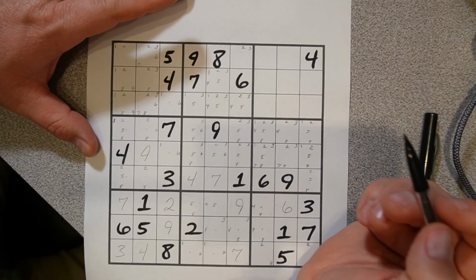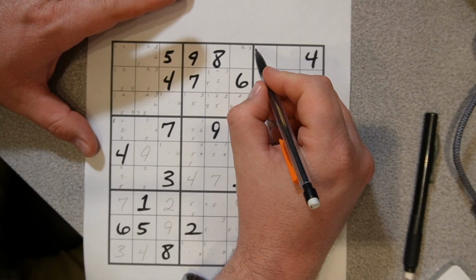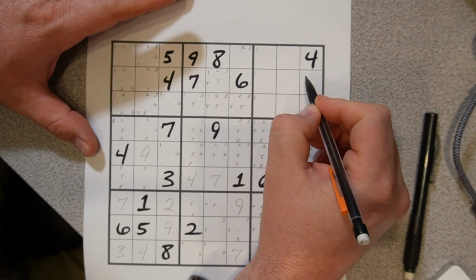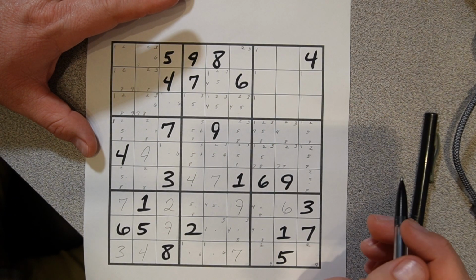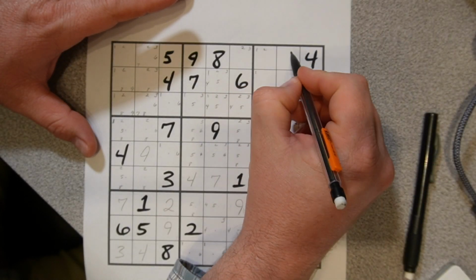Ones can't be in the middle, but can be anywhere else. And once more.